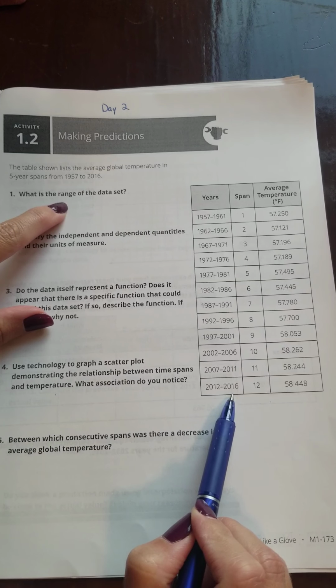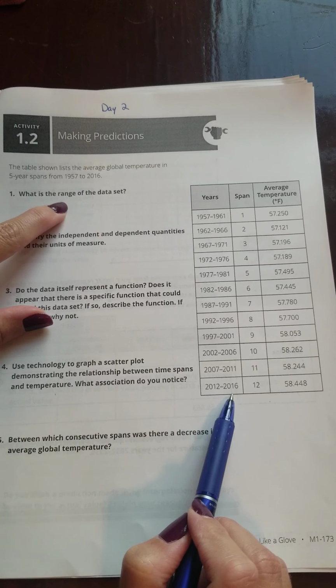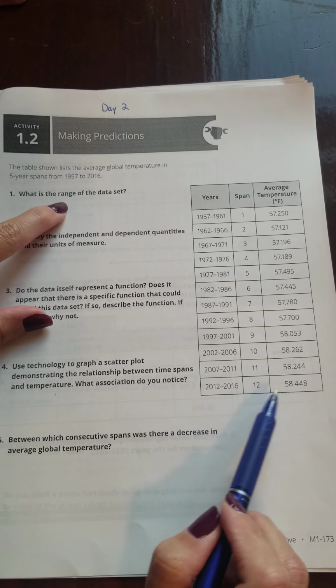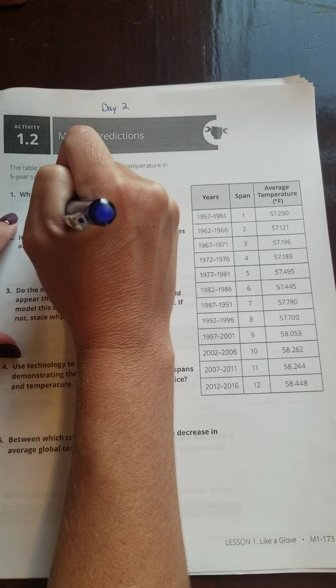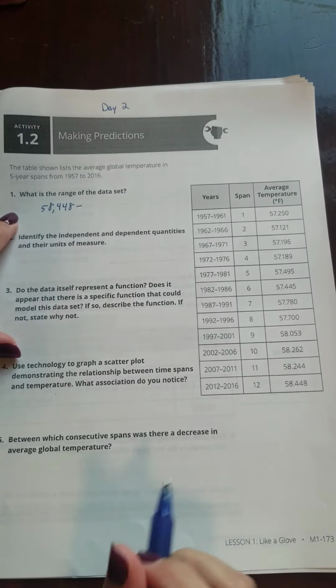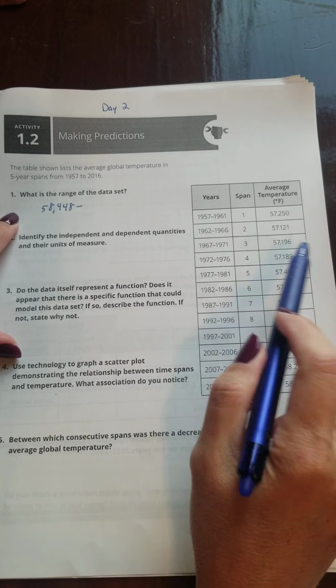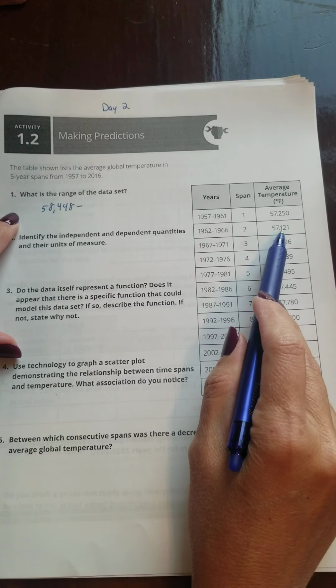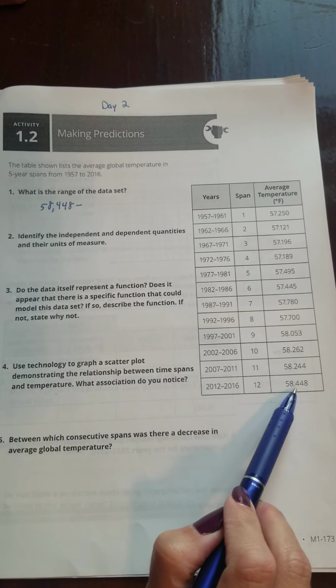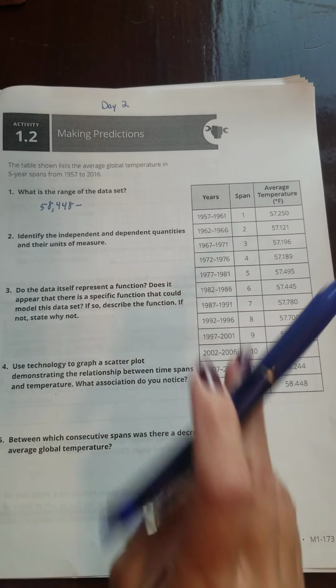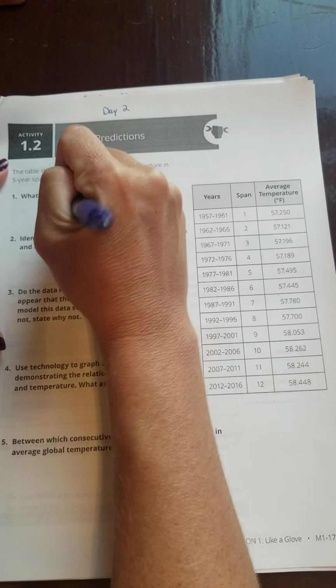What is the range? So this question is a little bit different. Range represents your Y values, but it also represents the difference between your biggest number and your smallest number. So here my biggest number would be 58.448, not 58,000, minus my smallest number, which I assumed was at the top, but it may not be.